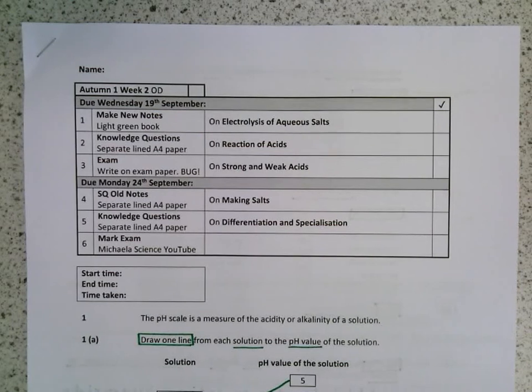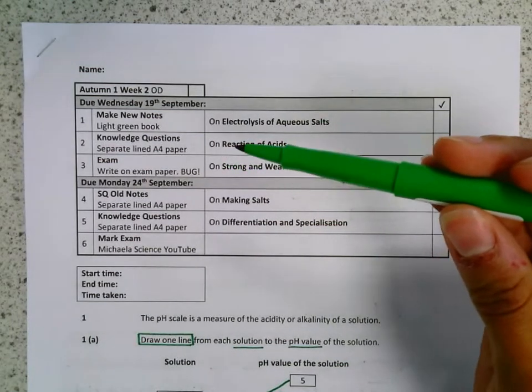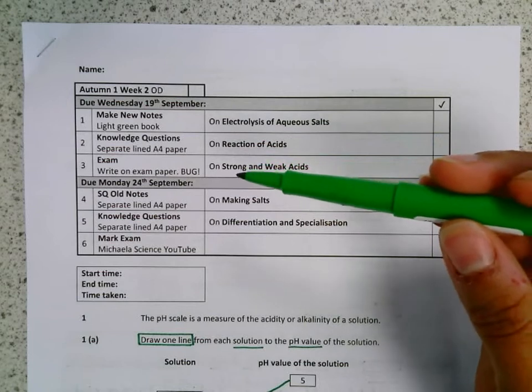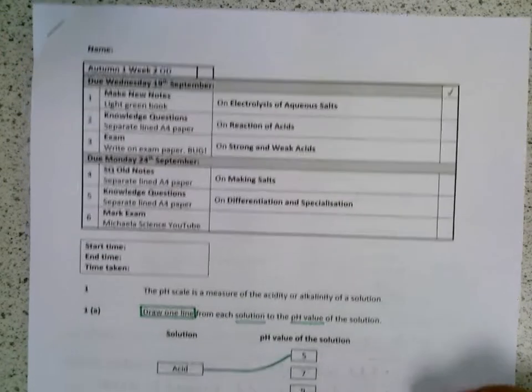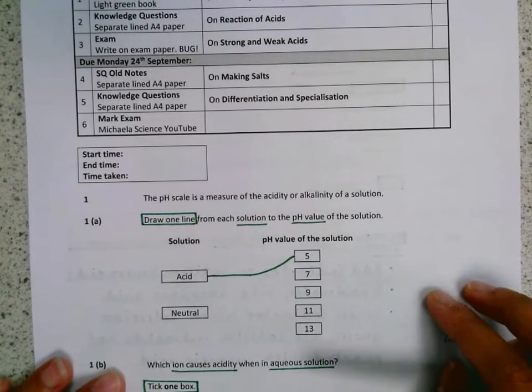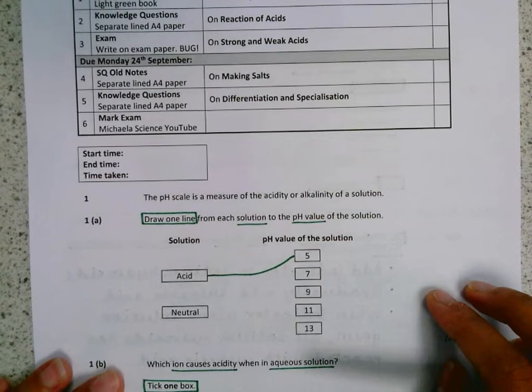Before you start marking, make sure you have a green pen to add any additional information to your answer and a blue pen to annotate your answer. The first question. Draw one line from each solution to the pH value of the solution.